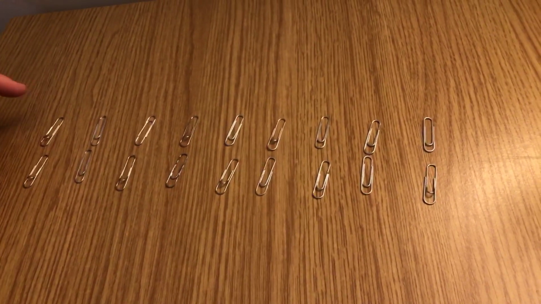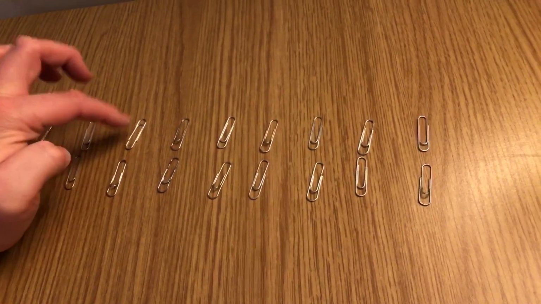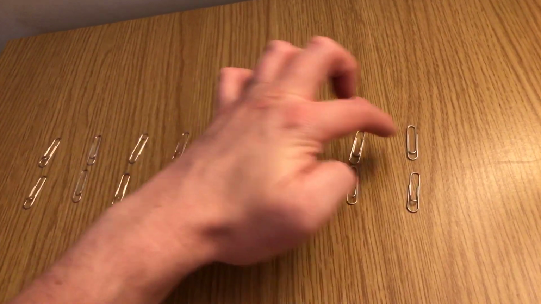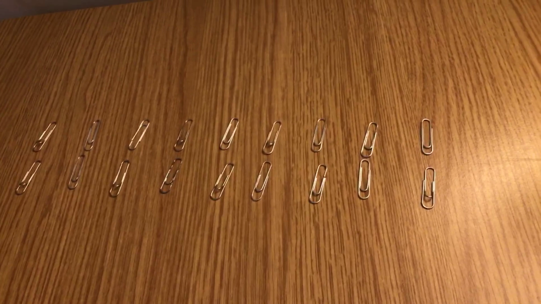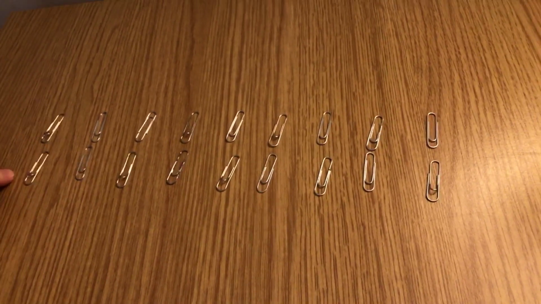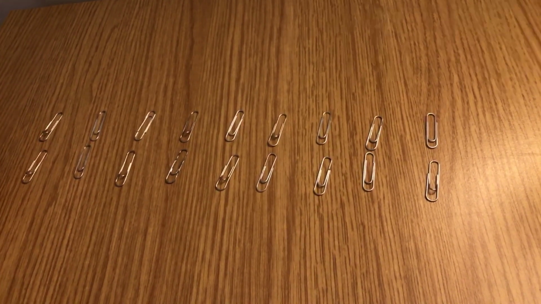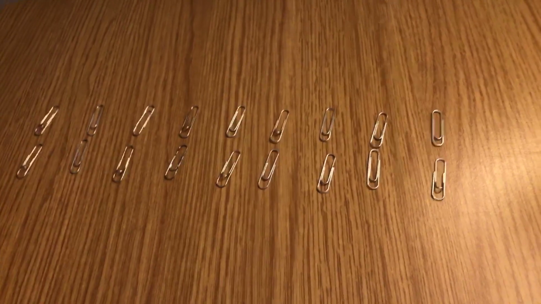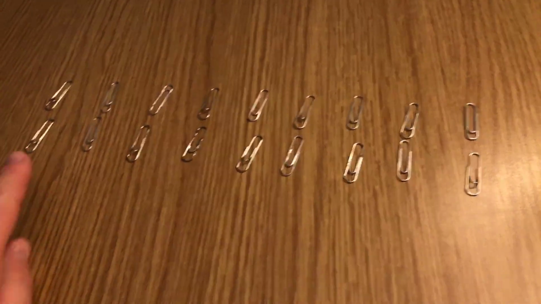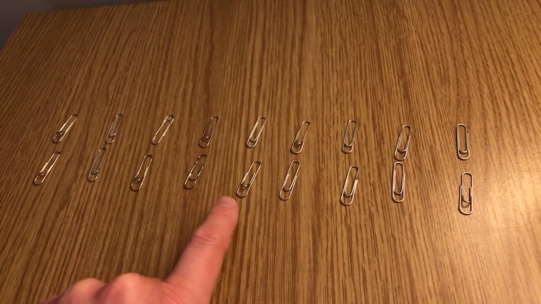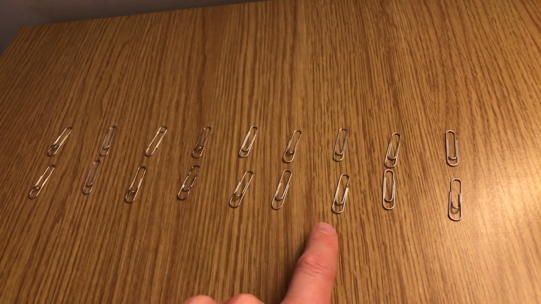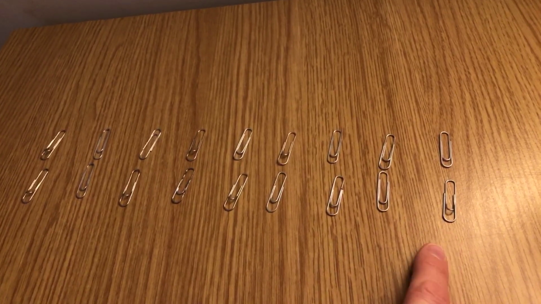Actually, how many have they got on this line? 1, 2, 3, 4, 5, 6, 7, 8, 9. That means half of 18 is 9. And if you doubled 9, 2 lots of 9, you get 18. Anyway, let's count in twos. You ready? 2, 4, 6, 8, 10, 12, 14, 16, 18.